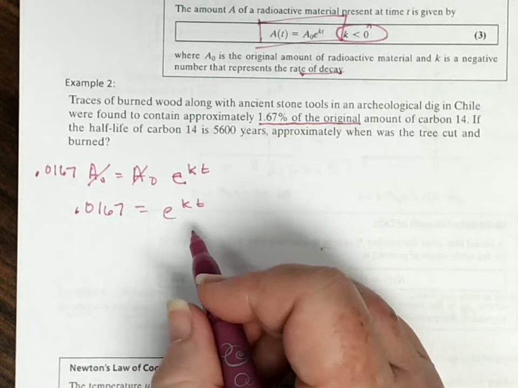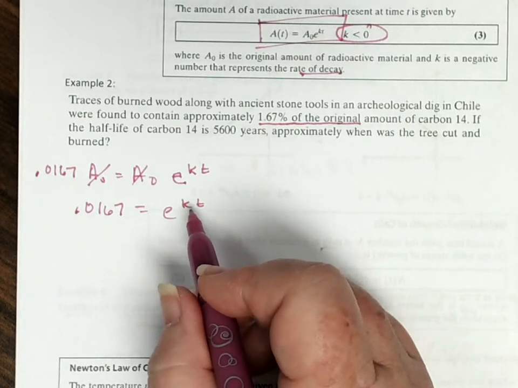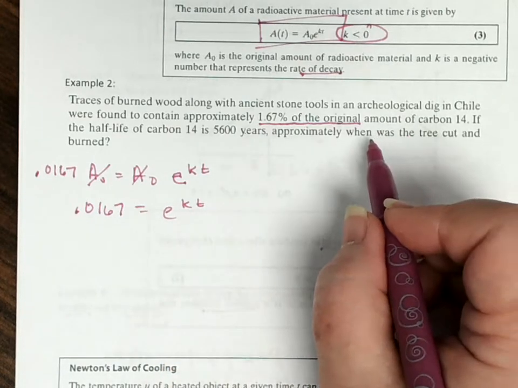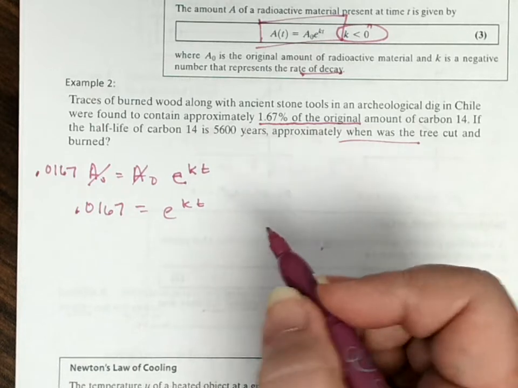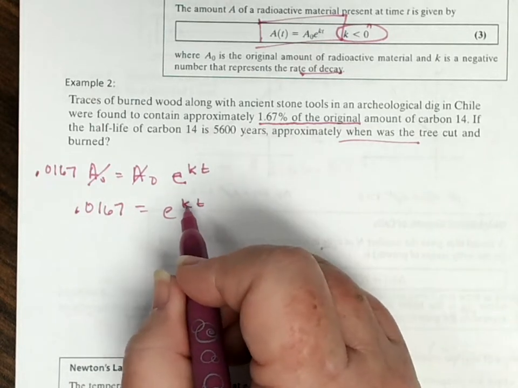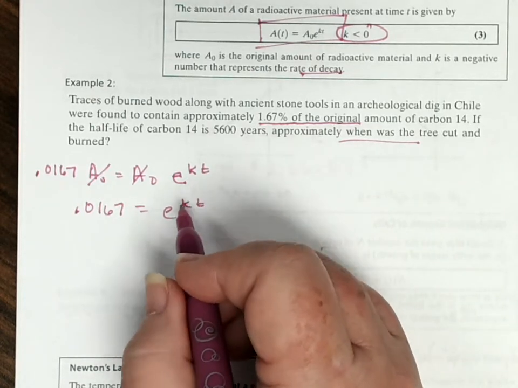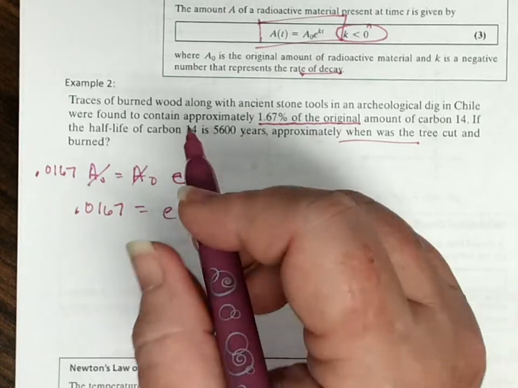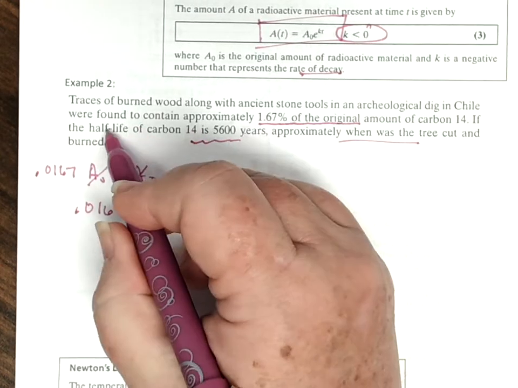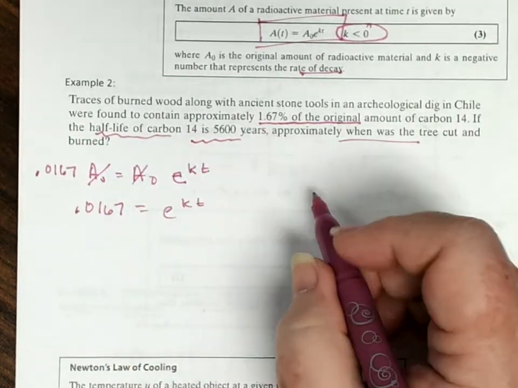Now, I have a problem here. I can't solve because there's two variables. It says how old, when was the tree cut and burned? I don't know, because I don't know the K value. And the K value changes depending on what's called the half-life of the element you're working with.